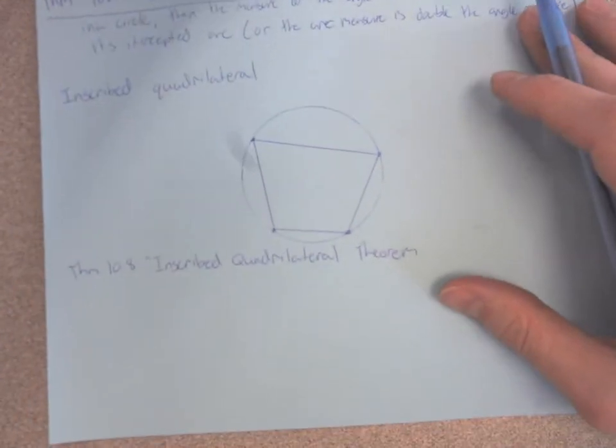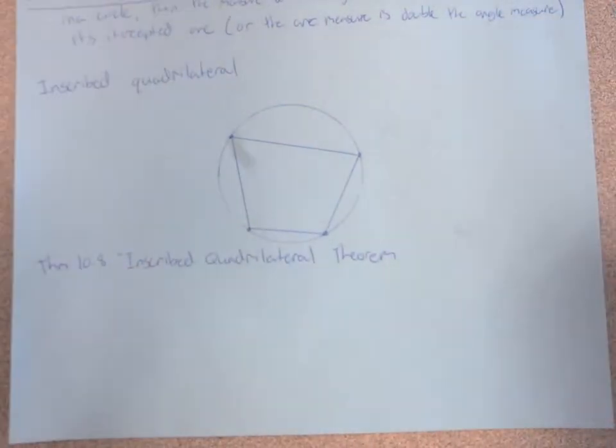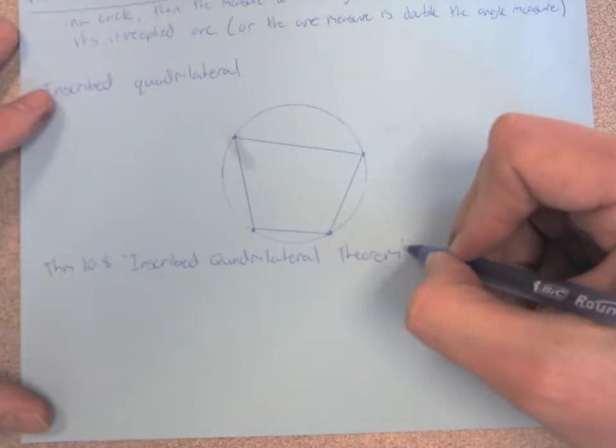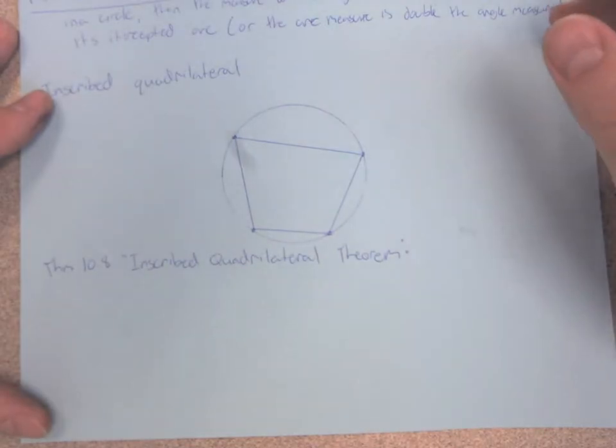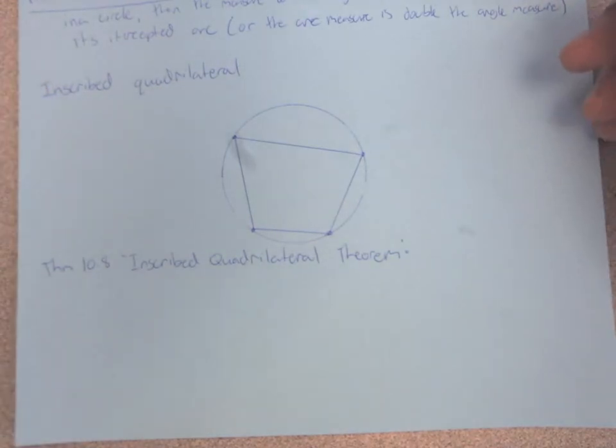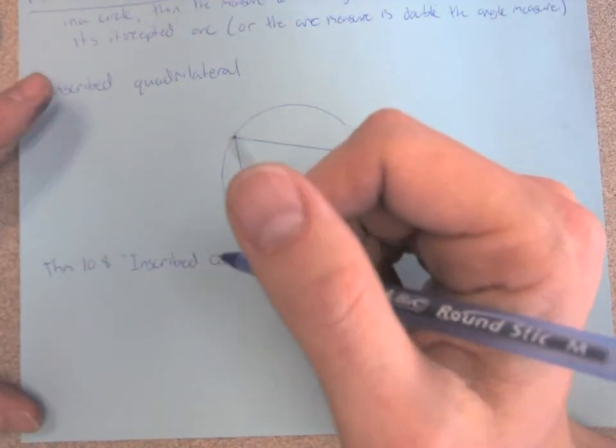In your book, there's another theorem here. Actually, it's called Theorem 10.8 in your book, but I just gave it a nickname because Theorem 10.8 is not very descriptive. So I'm going to call this the inscribed quadrilateral theorem, but it goes something like this. And this is on page 548 if you want to look it up and check it out. But I'll give you the wording here.